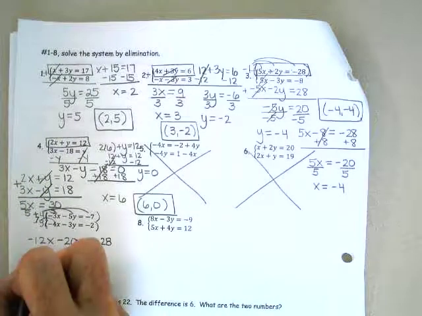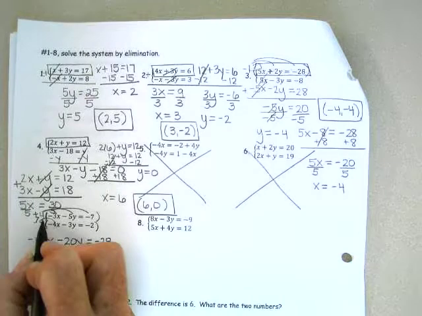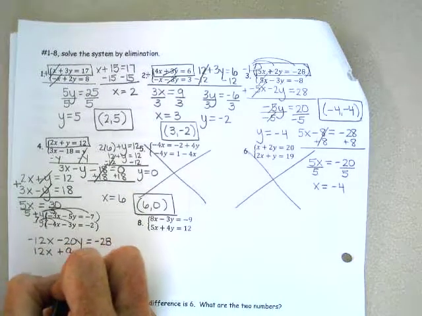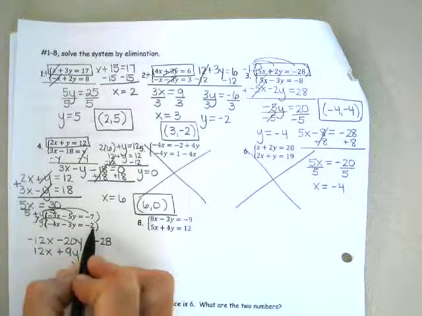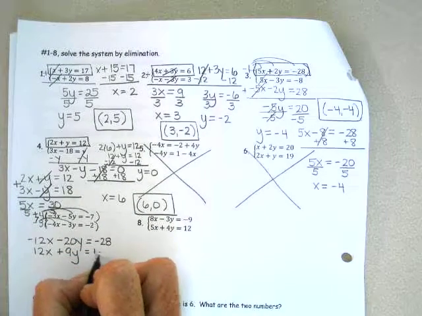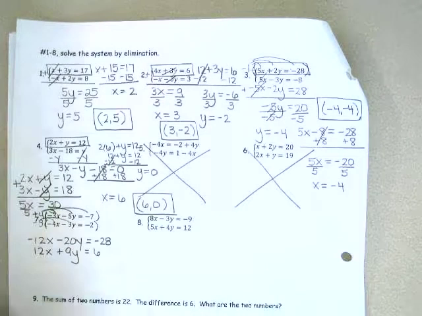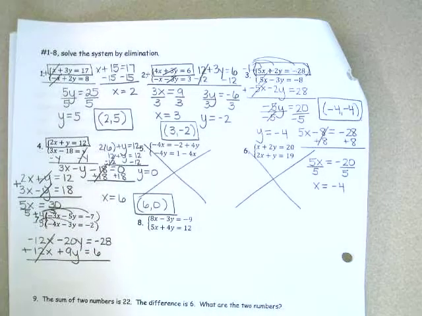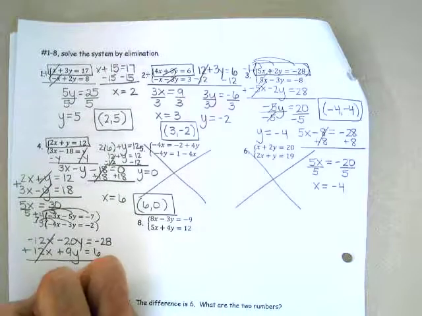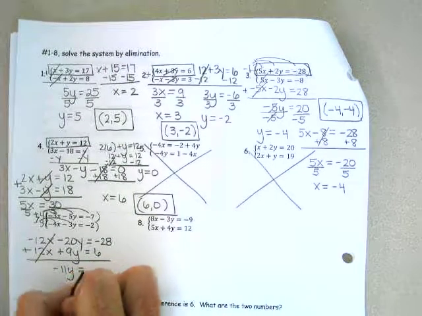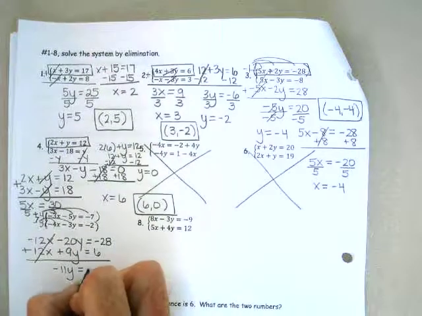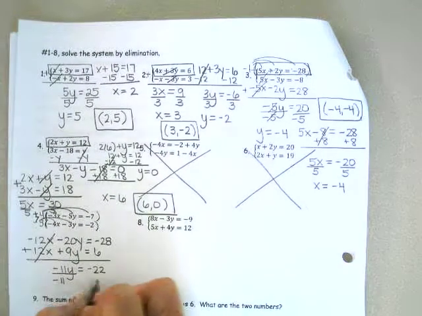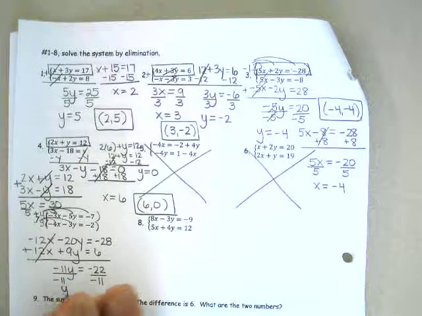On the bottom, I keep my -3. -3 times a -4 is a +12x. -3 times a -3 is a +9y. And a -3 times a -2 is a +6. Now if I were to add down, my x's will cancel. -20 plus 9 is a -11y. And -28 plus 6 is a -22. Then I divide by a -11, and I get y equal to 2.